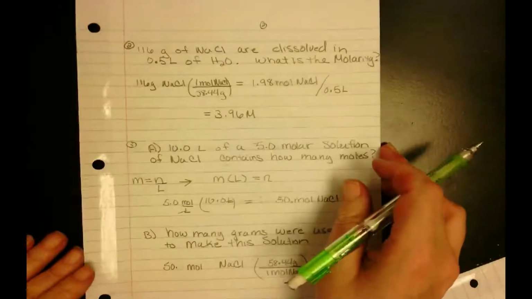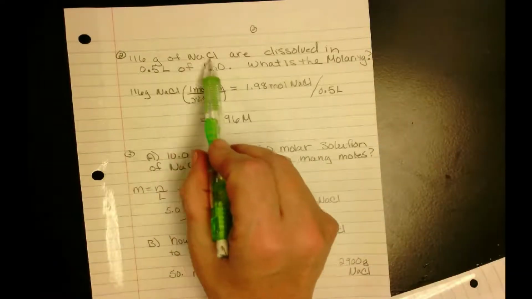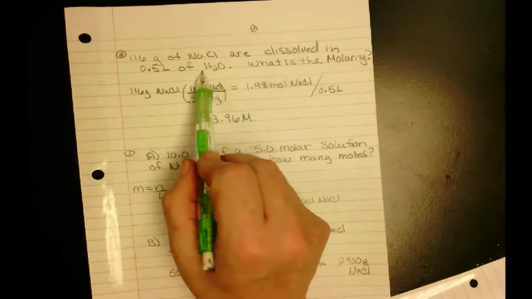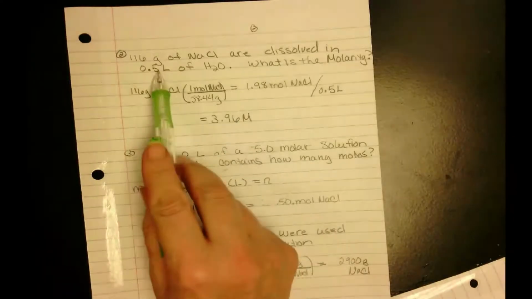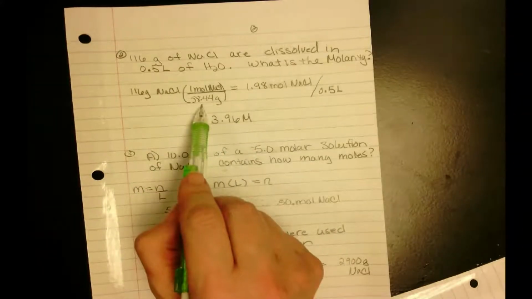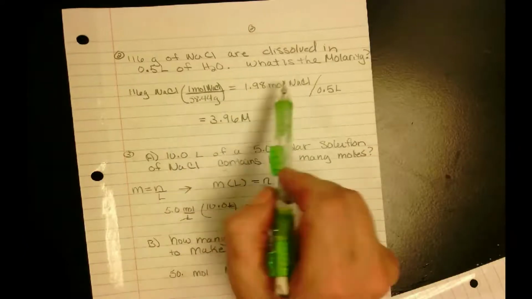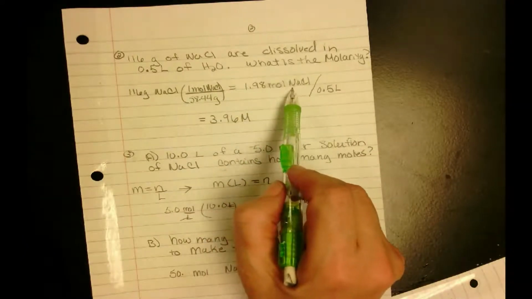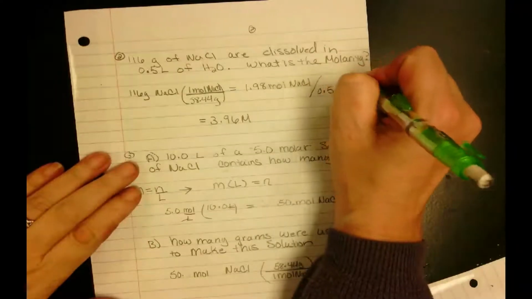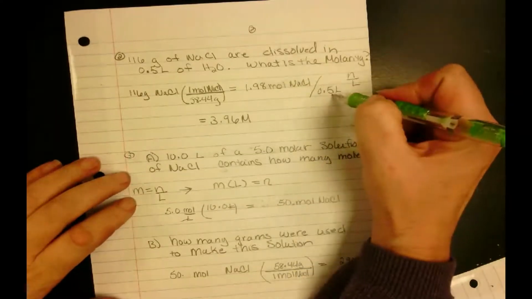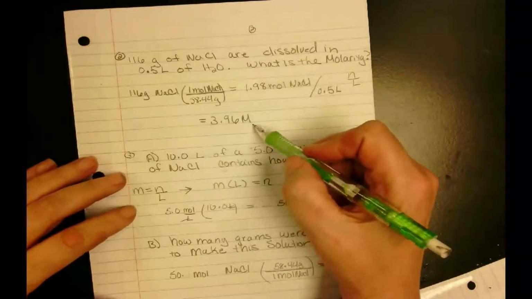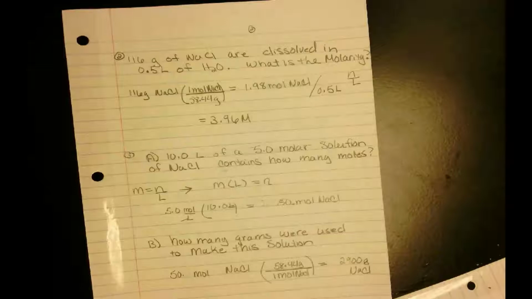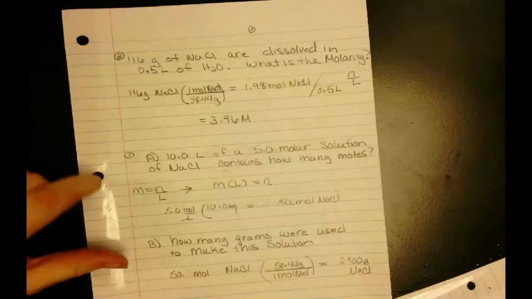So now what if I don't have moles? What if I have grams of sodium chloride dissolved in 0.5 liters? Then what's the molarity? Well, I have to convert grams to moles using the molar mass from the periodic table. And then I get 1.98 moles of sodium chloride, and moles divided by liters is molarity. That's what I've done, divided by 0.5, and I get 3.96 molarity, or 3.96 molar solution. Okay, you guys should be trying these problems on your own and see if you can do them. We're not going to do too many of them, so practice with me.